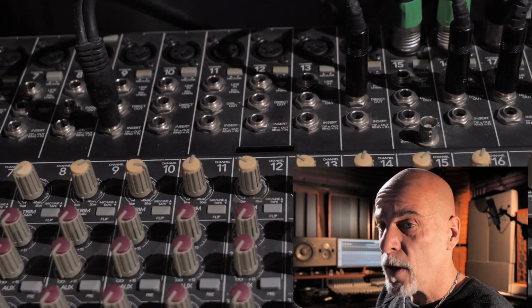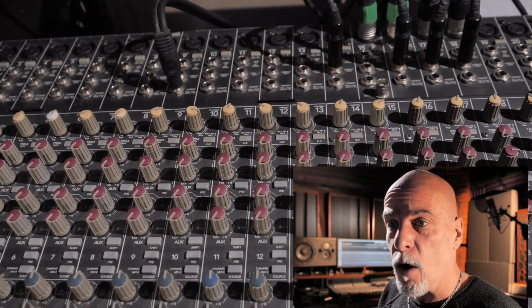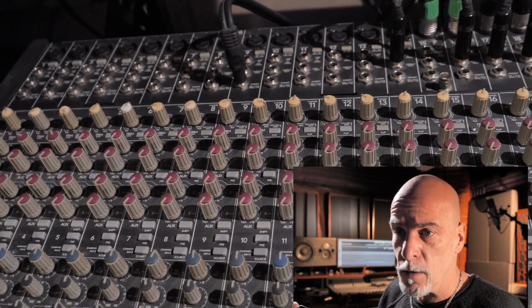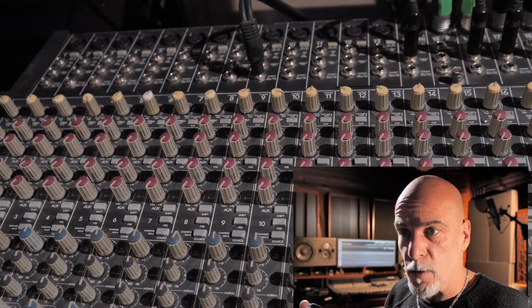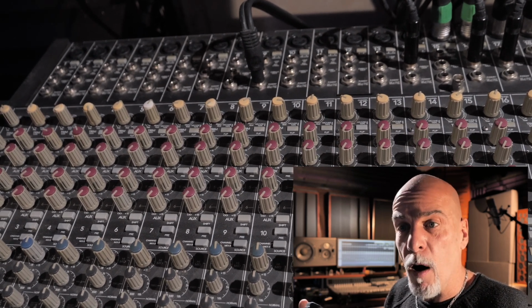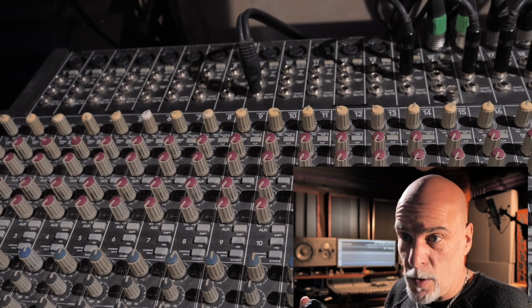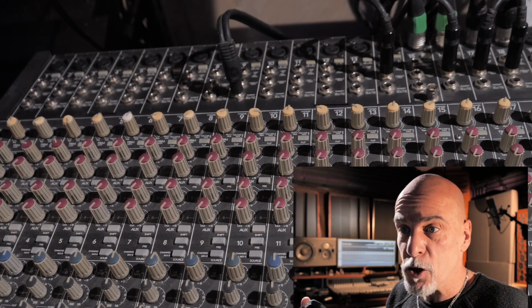By inserting something into the channel itself, you actually alter the signal on the channel itself. So if I was recording, whatever I plugged into that insert would end up on my recording, and if I'm mixing, whatever is plugged into that insert would end up on the mix of that channel.